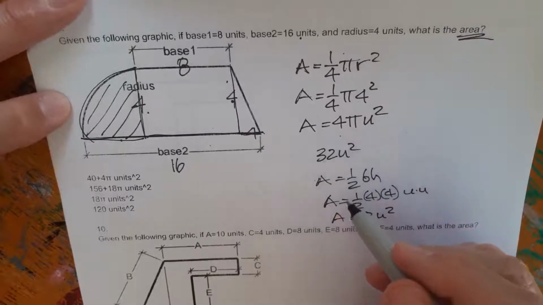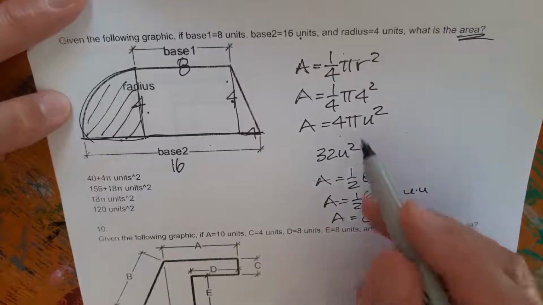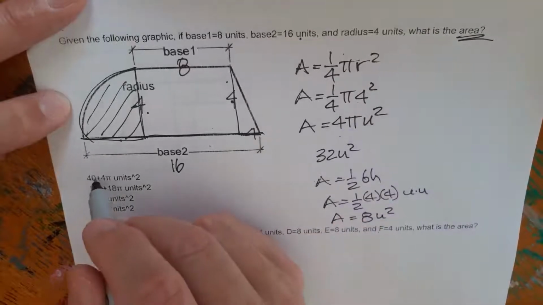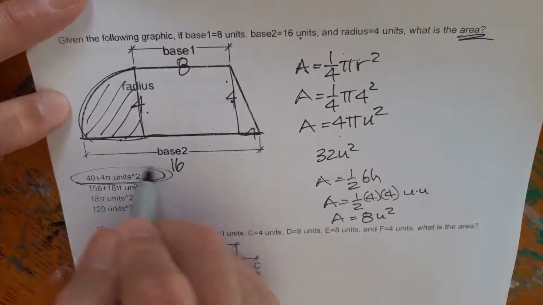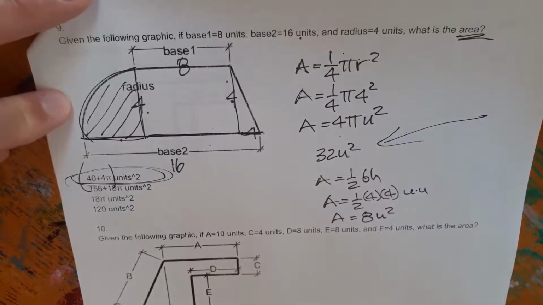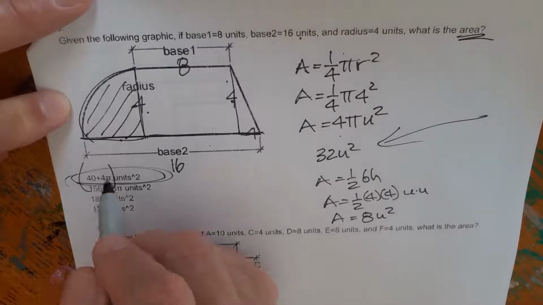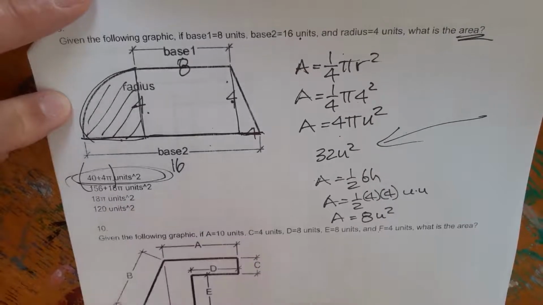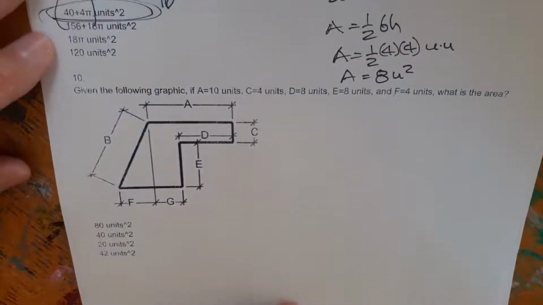So it looks like we have 32 and 8 is 40 units squared plus 4 pi. 40 plus 4 pi. And again, the only thing I might like is seeing some parentheses here, right? To make sure that the units are on this set here, this group.